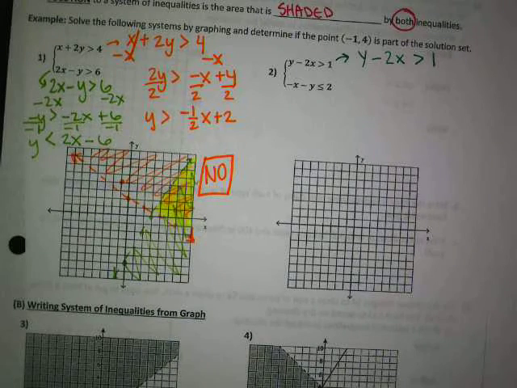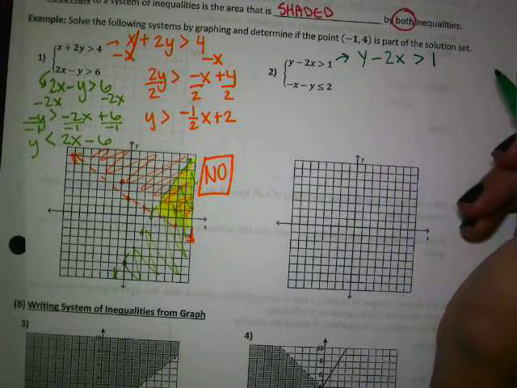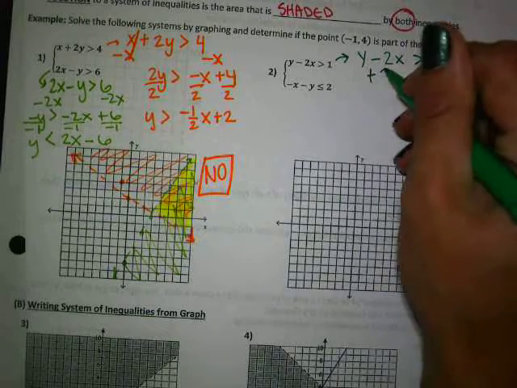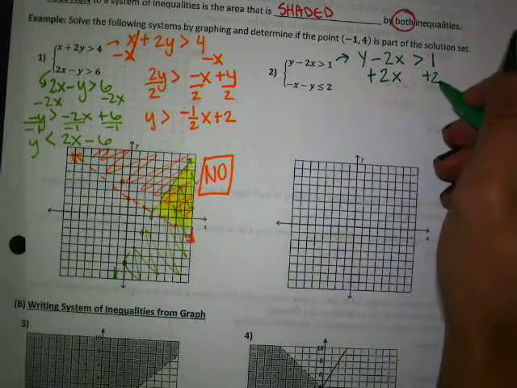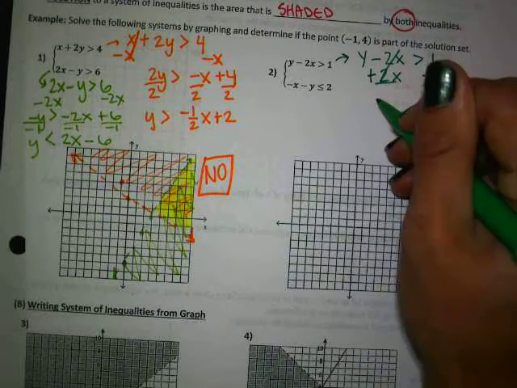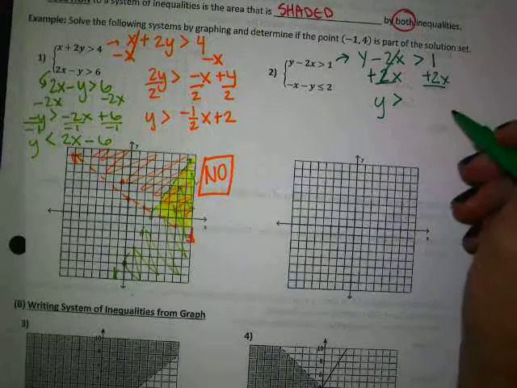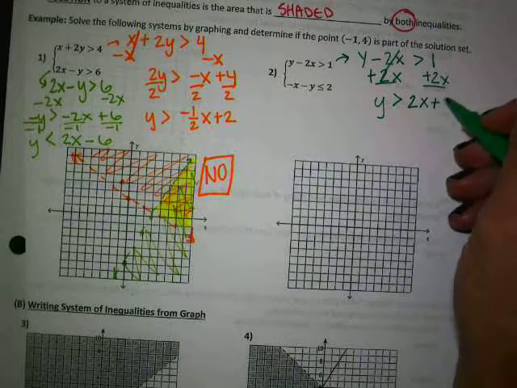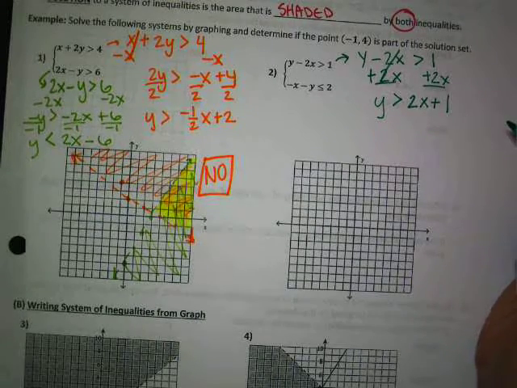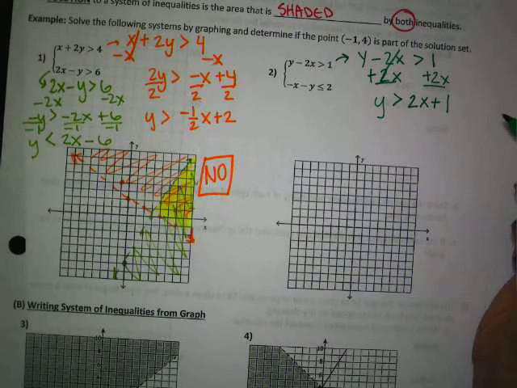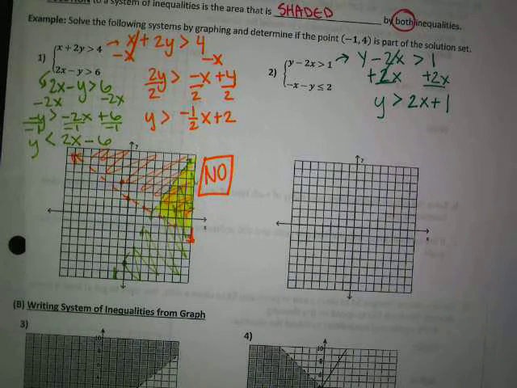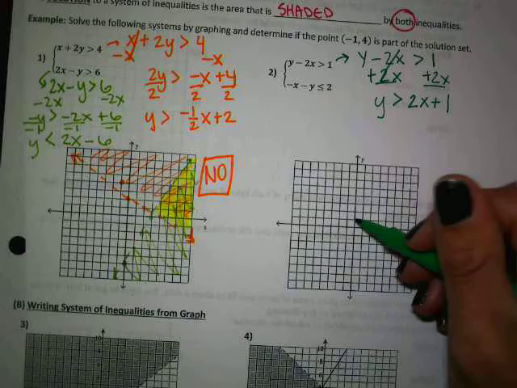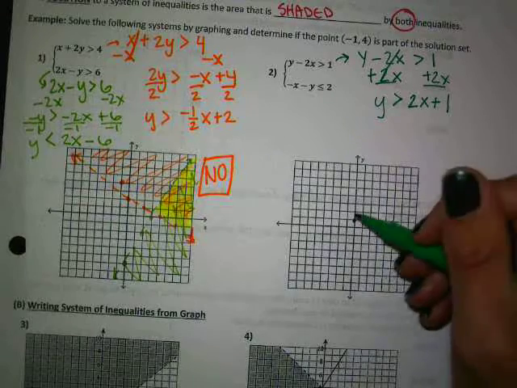So you want y to be by itself, so you're going to add 2x on both sides. Plus 2x, plus 2x. Okay, so then you get y is greater than 2x plus 1. Very good. Okay. Evelyn, what's the y-intercept? 1, and what's my slope? 2 over 1. So up 2 over 1.